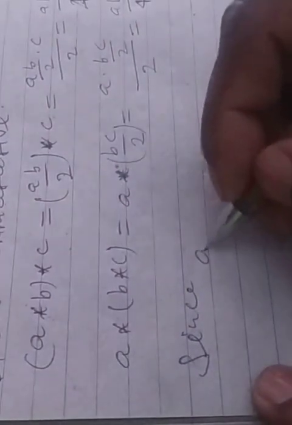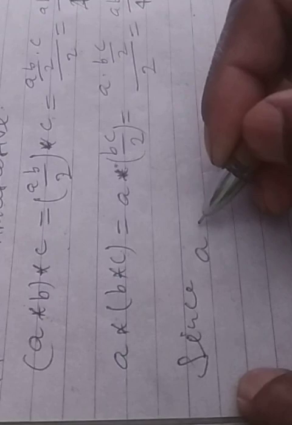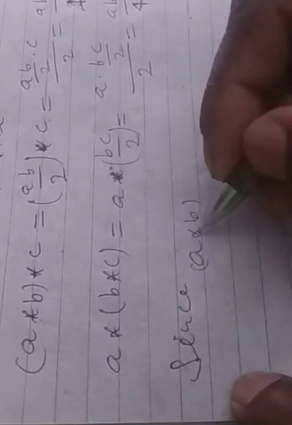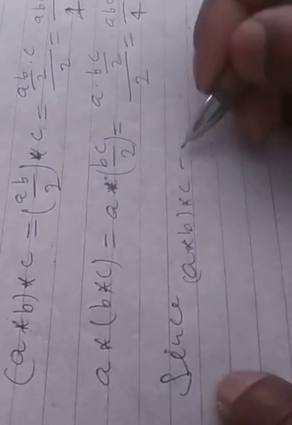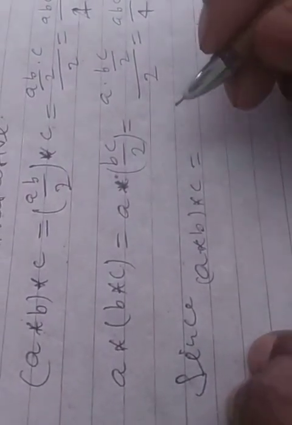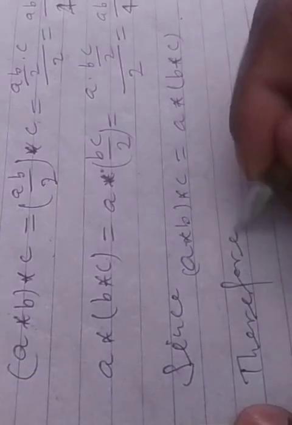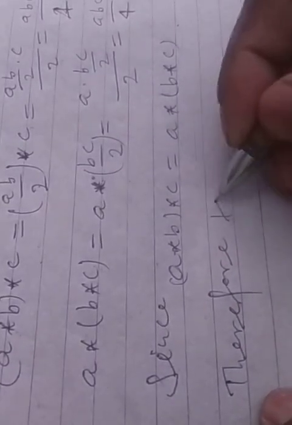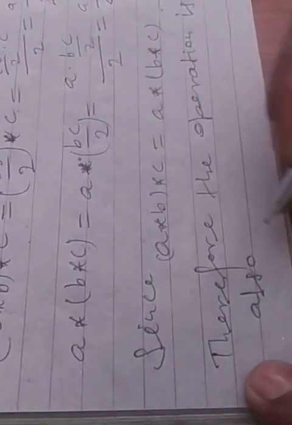Therefore, since (A star B) star C is equal to A star (B star C), the operation is also associative.